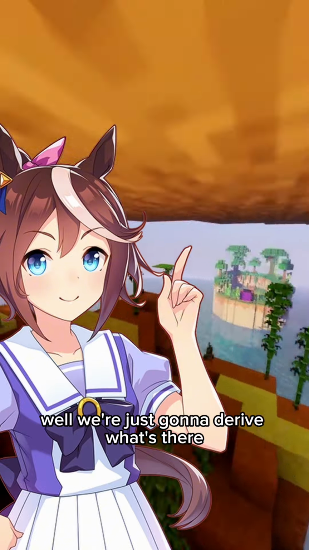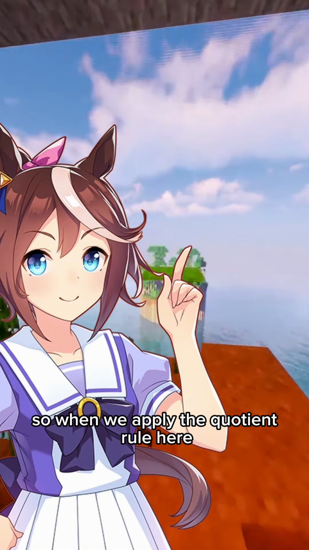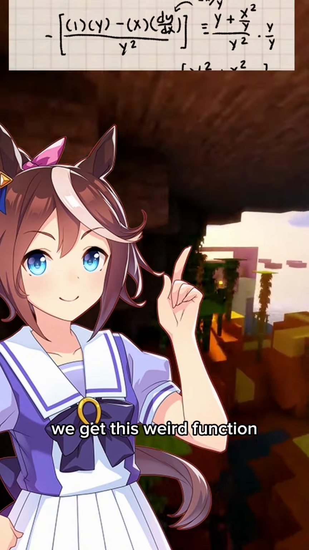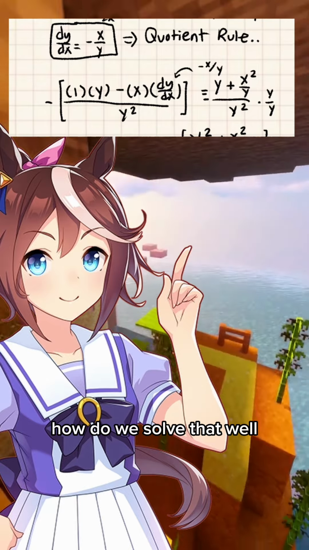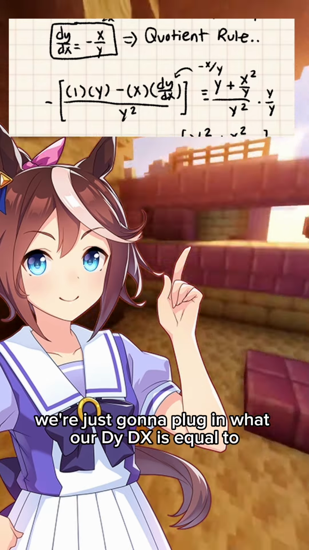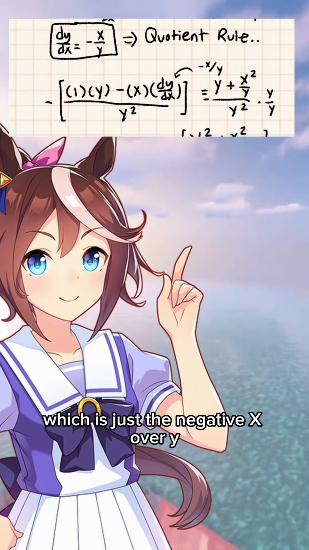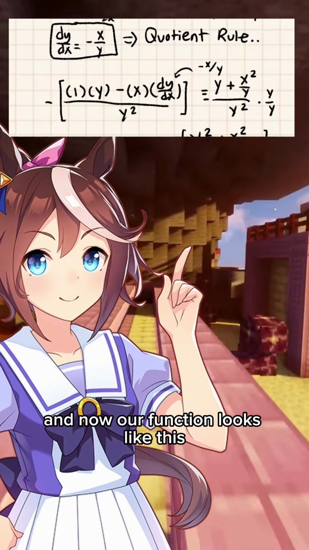So, how do we get that second derivative again? Well, we're just going to derive what's there. So, when we apply the quotient rule here, we get this weird function, and we see that we have a dy dx. How do we solve that? Well, to start, we're just going to plug in what our dy dx is equal to, which is just the negative x over y. And now our function looks like this.